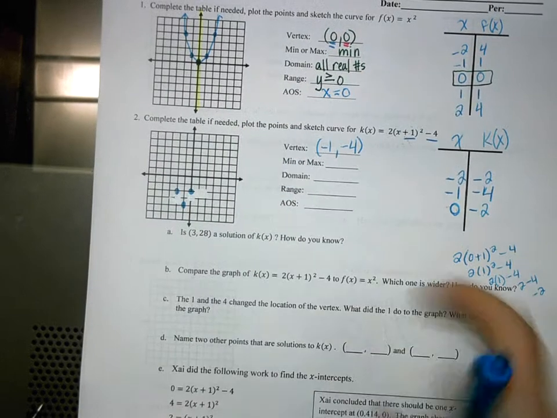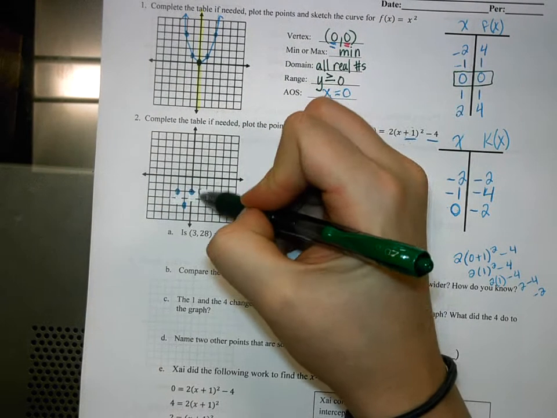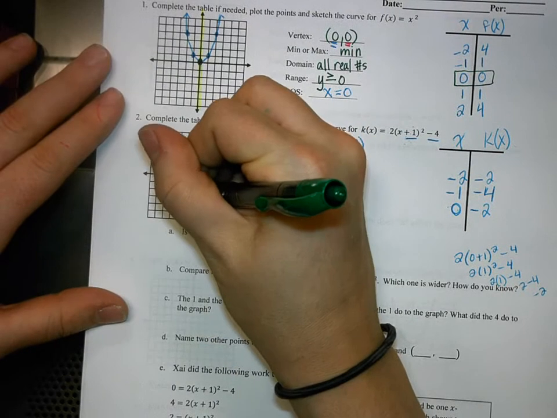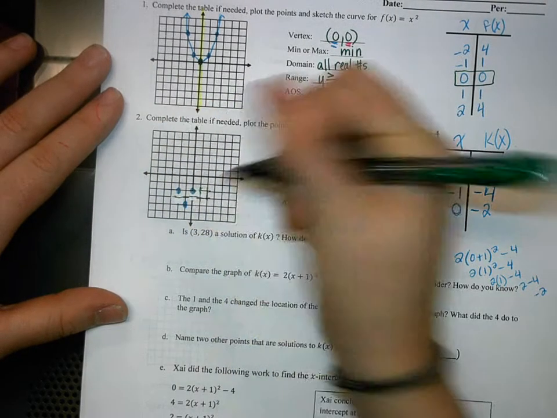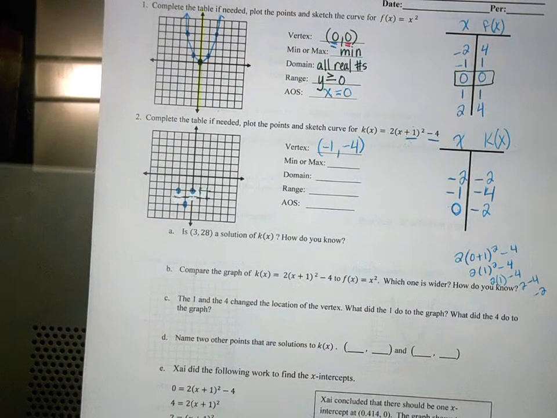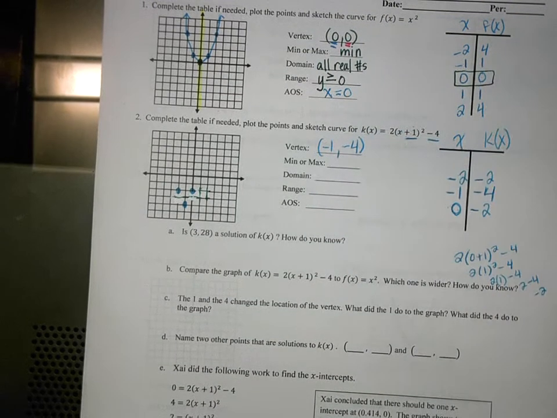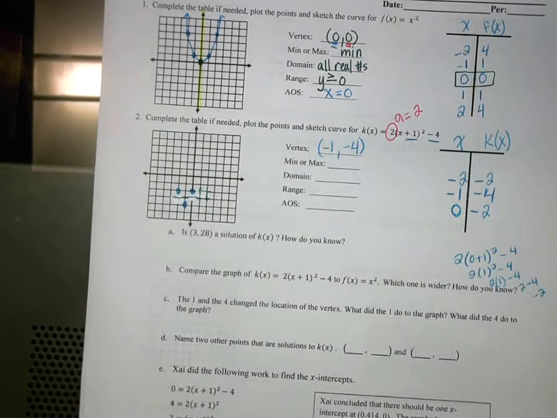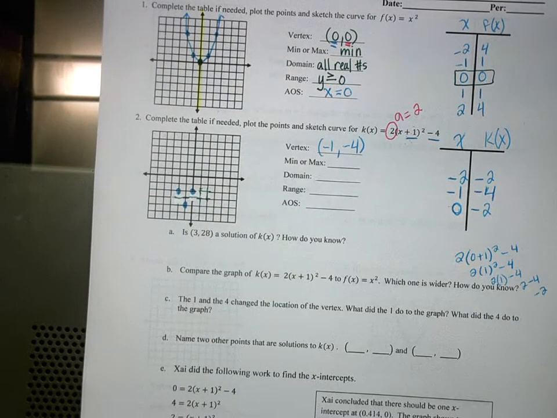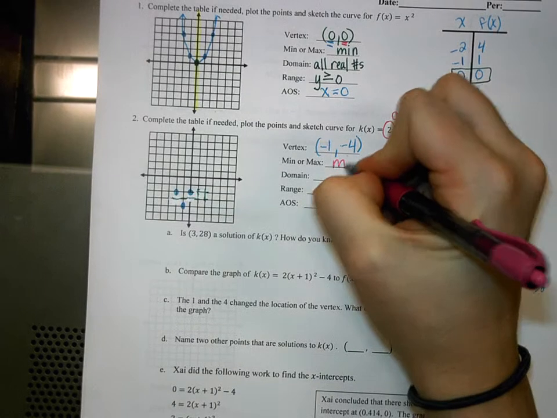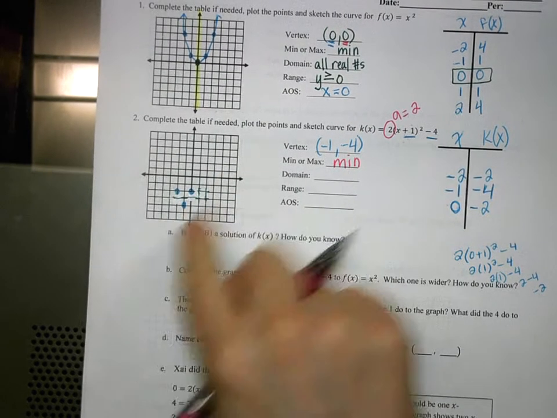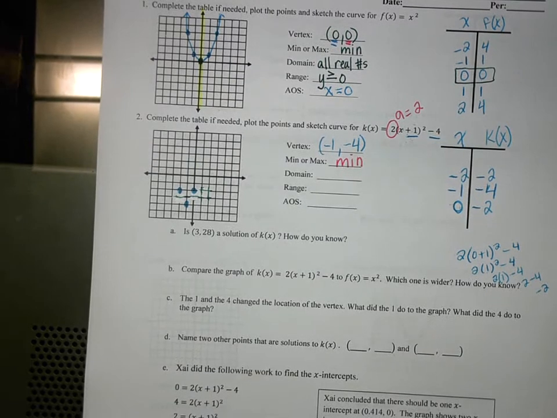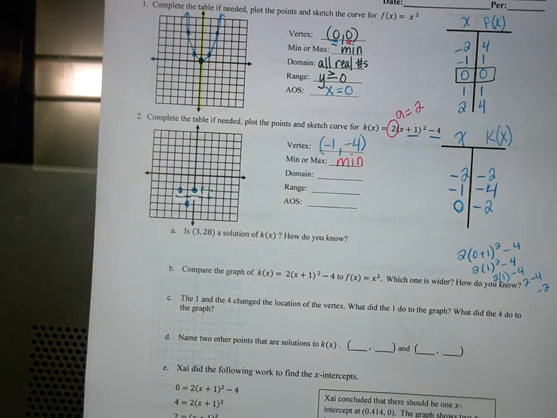There we go. So you can tell whether you have a maximum or minimum based off of where, if this parabola is opening up or down. Another way you can tell your maximum or minimum is by your A value. So if your A is a positive number, then your graph will open up. And this is positive, so that gives me a minimum, because if my graph opens up, then there's a bottom of my graph.